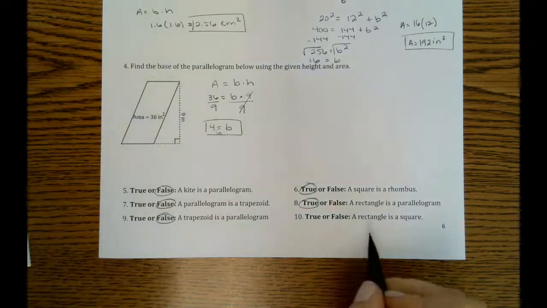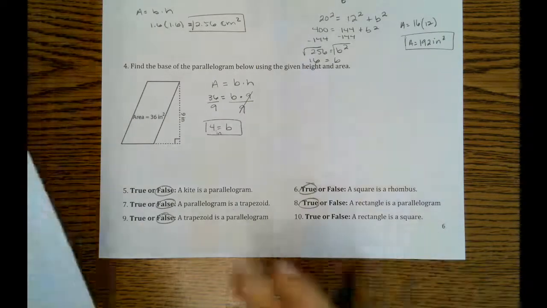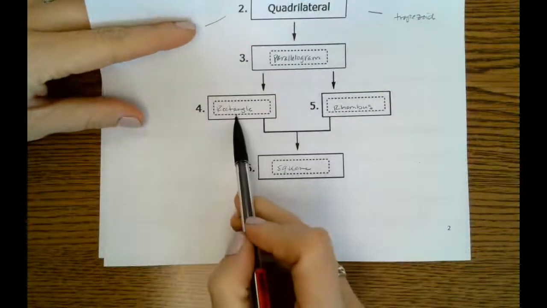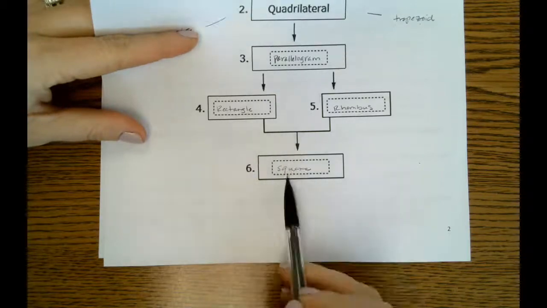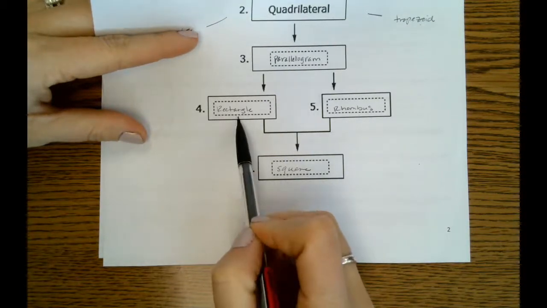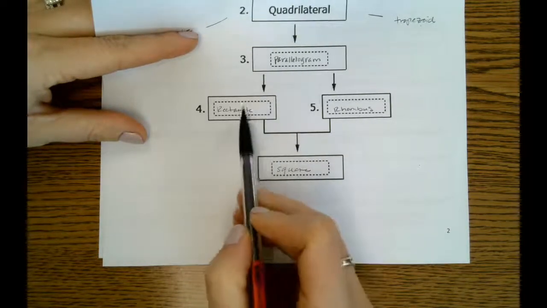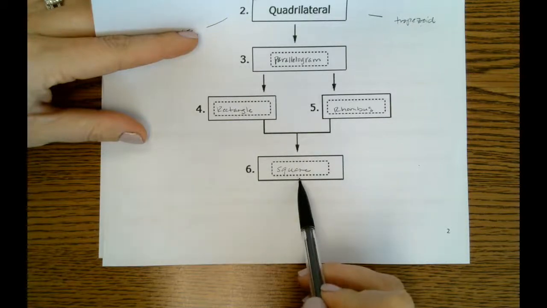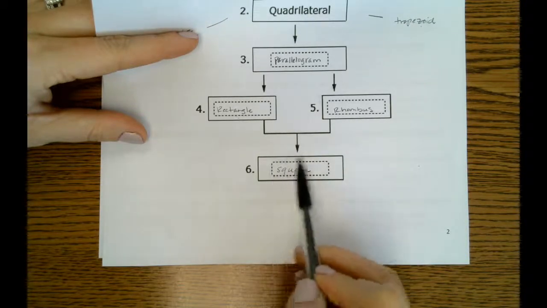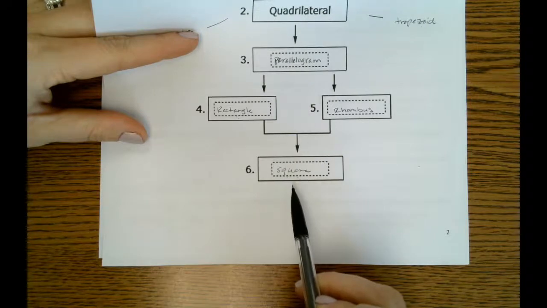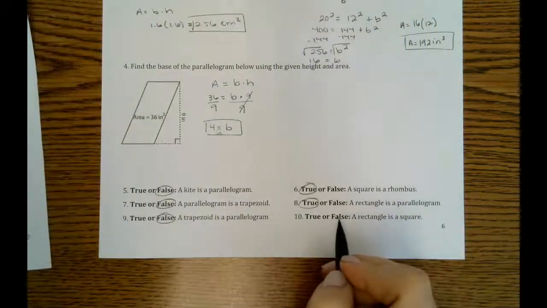Okay, and then number 10, a rectangle is a square. So if we look here, we can assume that a square is a rectangle, but we cannot flip that and say that a rectangle is a square, because then that means that all rectangles have 4 sides that are congruent, and that's not always true. So this would be false.